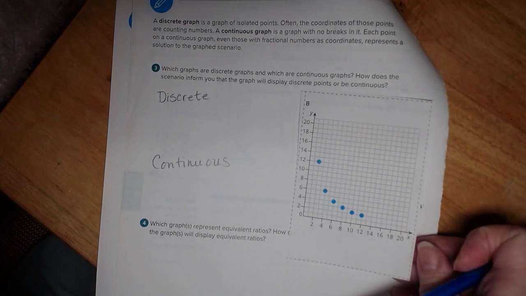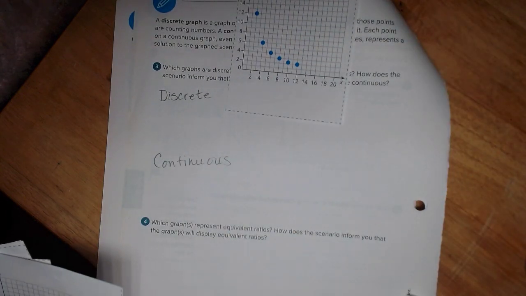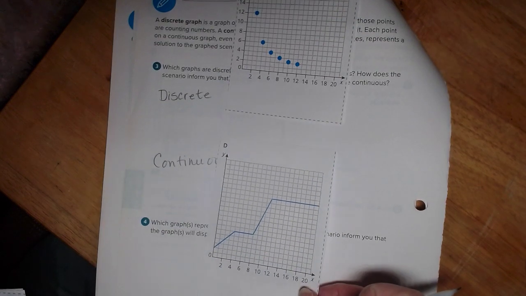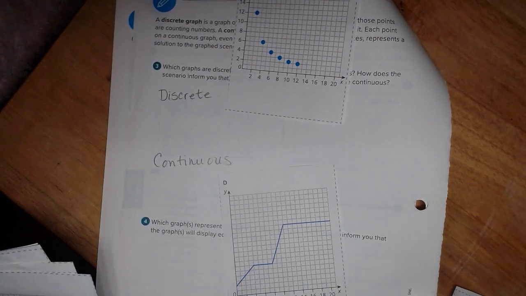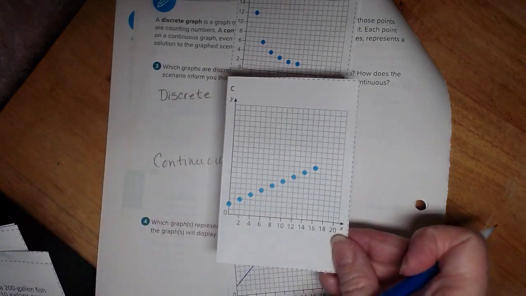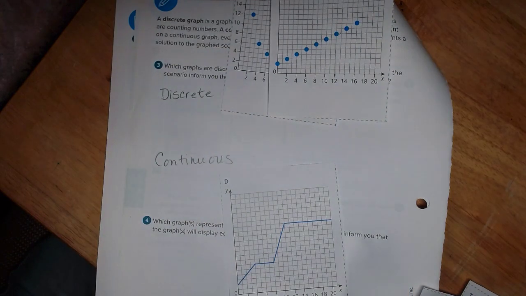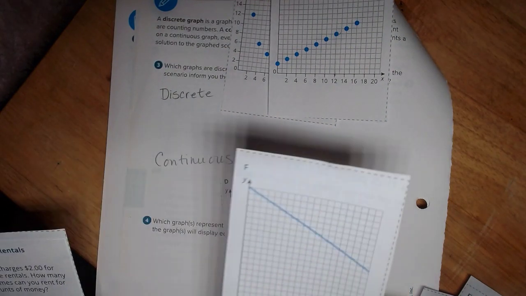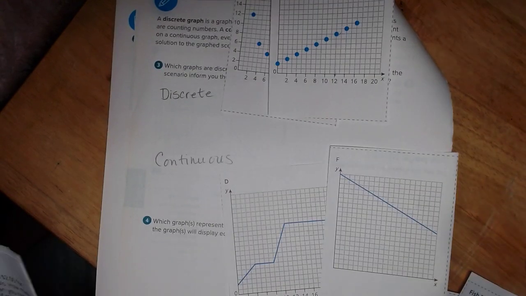So we had B. We said B is among the discrete. D, that's a continuous line. We're going to put that down here. C, it's individual points. F, yep, continuous.